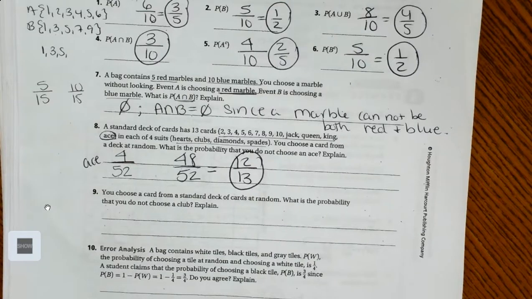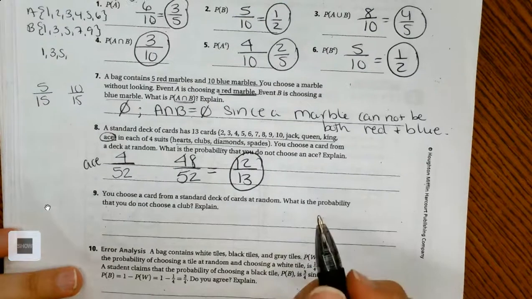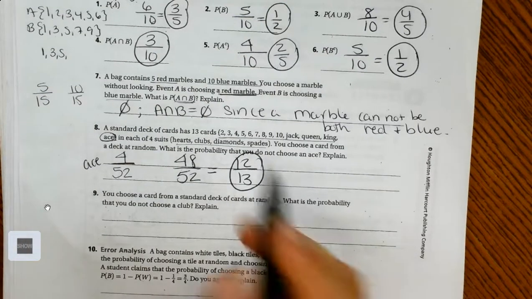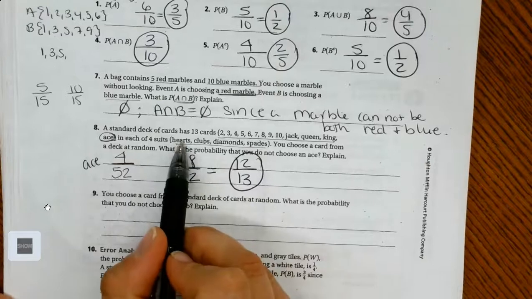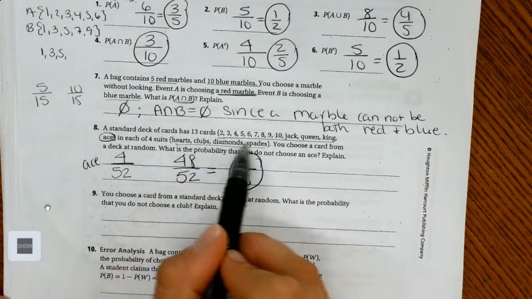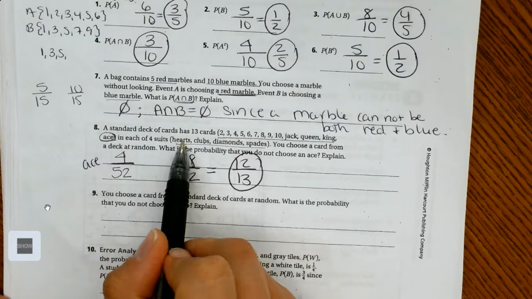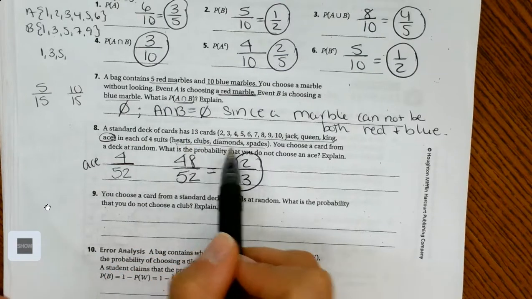You choose a card from a standard deck of cards at random. What is the probability that you do not choose a club? Explain. How many clubs are there? I mean, you could think of it this way, too. Clubs are what percent? There's 13 hearts, 13 clubs, 13 diamonds, 13 spades.